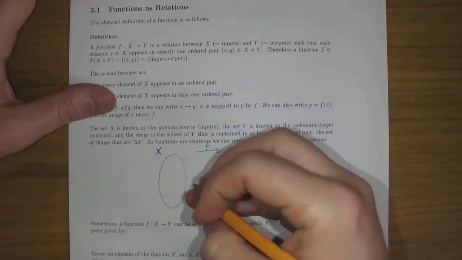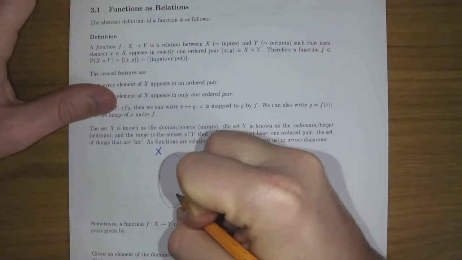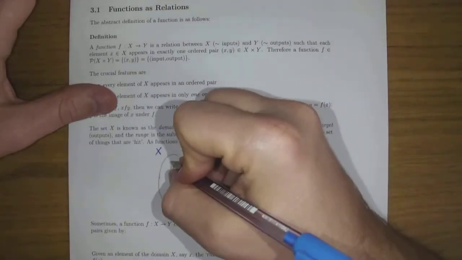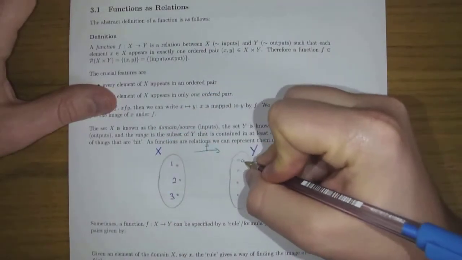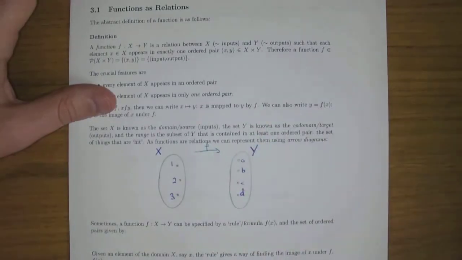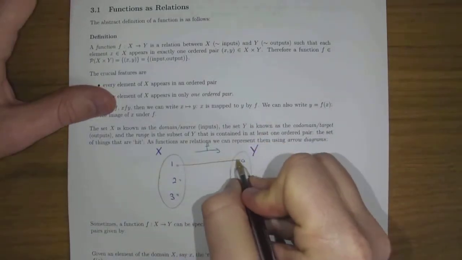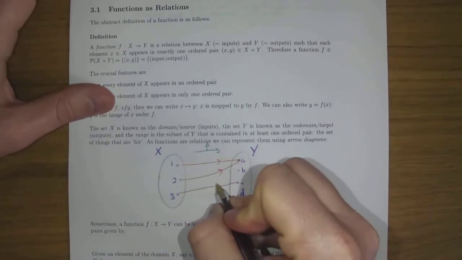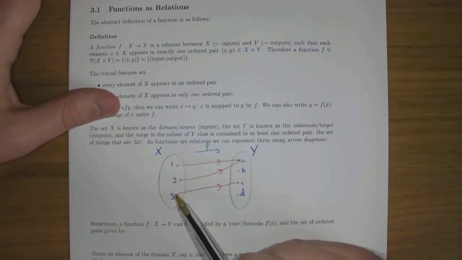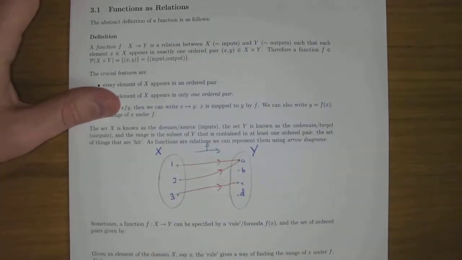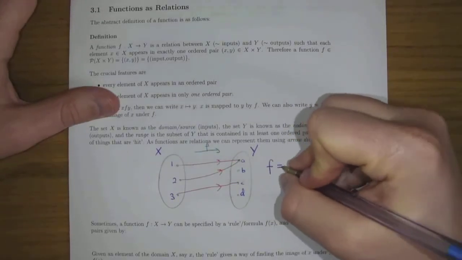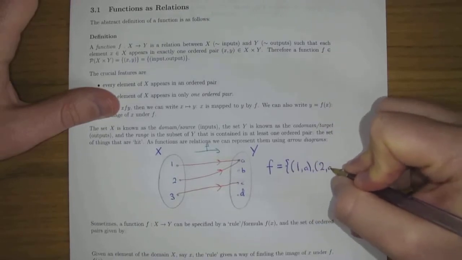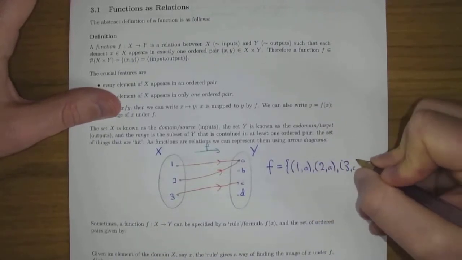And usually, so here for example, maybe you have 3 inputs and maybe 4 outputs. So let's say inputs 1, 2, 3, outputs say A, B, C, D, and maybe we have something like 1 is mapped to A, 2 is also mapped to A, and 3 is mapped to C. So this is just an example of a function. We could write it down in terms of ordered pairs. 1 is mapped to A, 2 is mapped to A, and 3 is mapped to C.